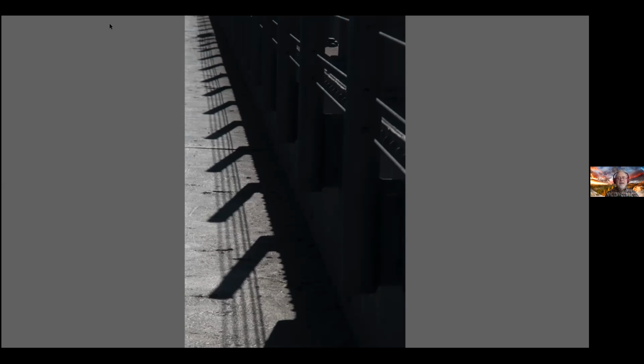A raw file is meaningless. It's a matrix of data in about 20 different dimensions, and we'll look at how you access those dimensions easily in Photoshop in a minute. But a raw file itself is meaningless.